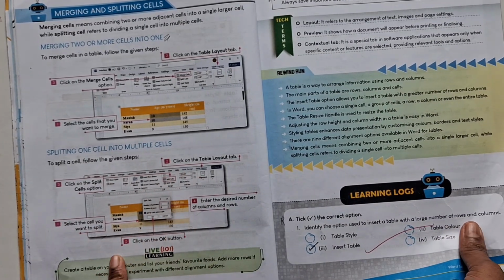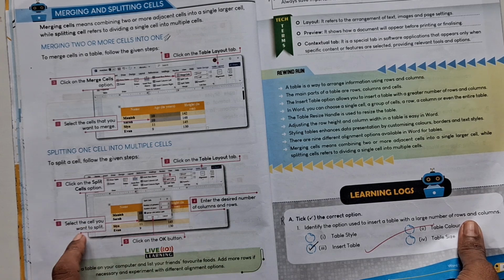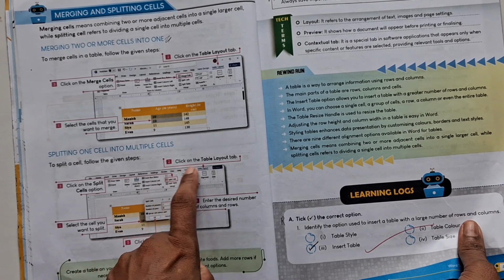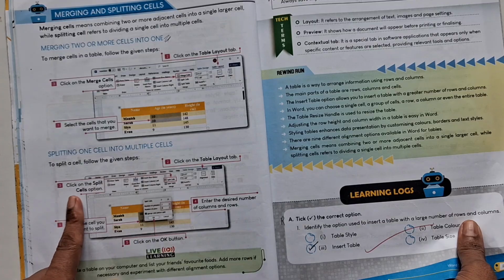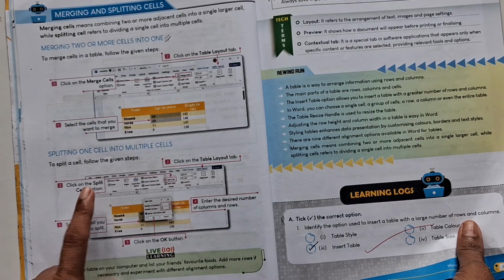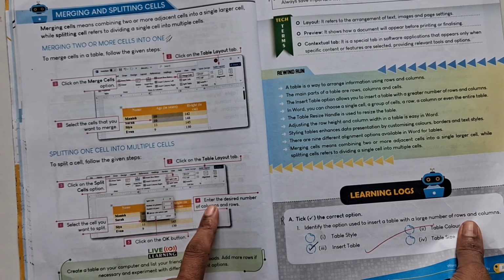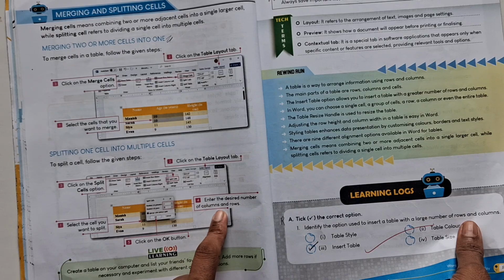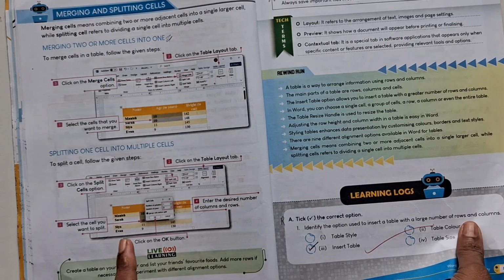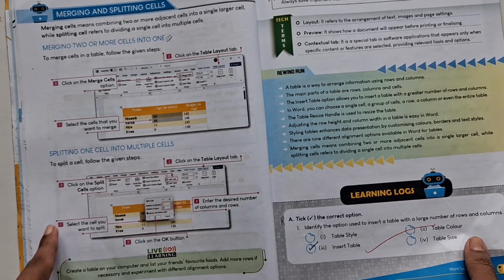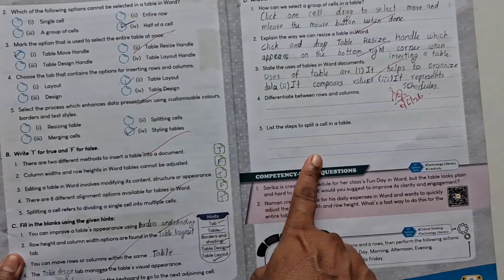Steps. First one, you can write down, select the cell you want to split. Second one, click on the table layout tab. Third one, click on the split cell option. Fourth one, enter the desired number of columns and rows. And fifth one, click on the OK button. All 5 steps you write down here.